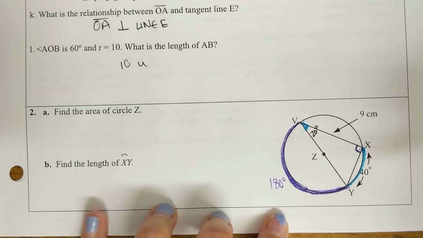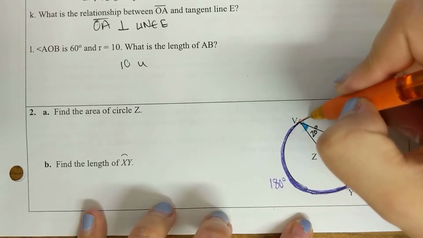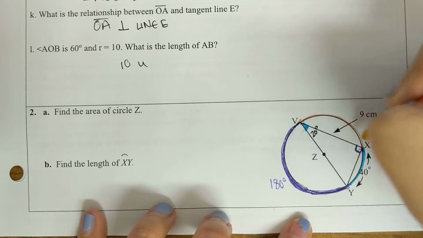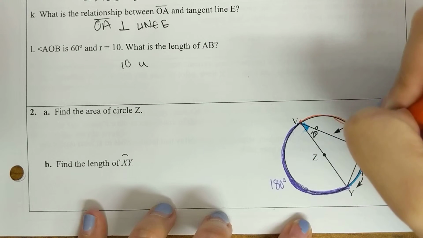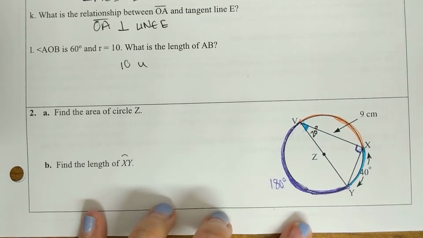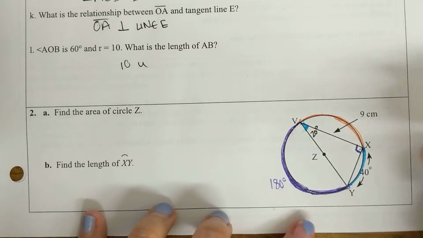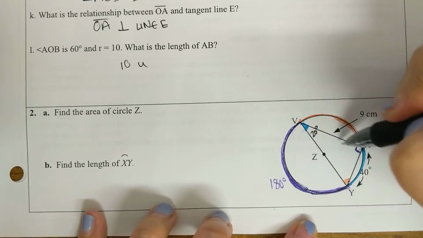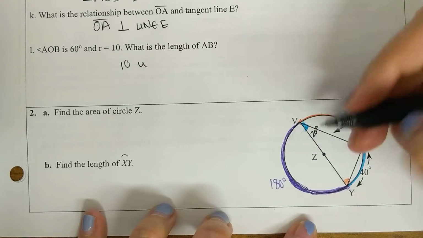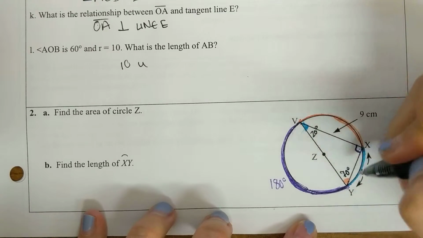And then our final piece. Which we may not even need to find, but doesn't hurt to finish it out. Okay, 20 plus 90 is 110, so this should be 70.